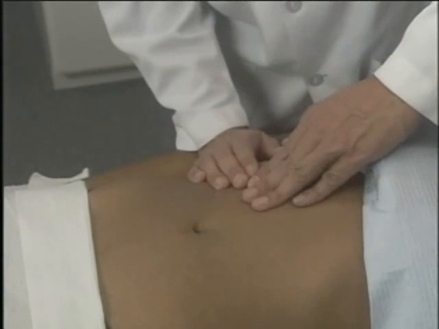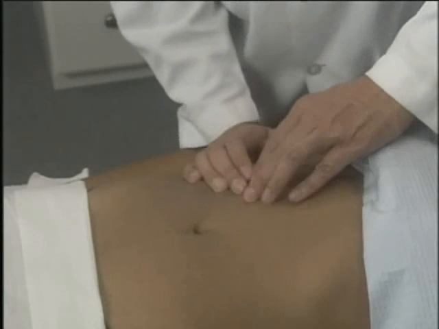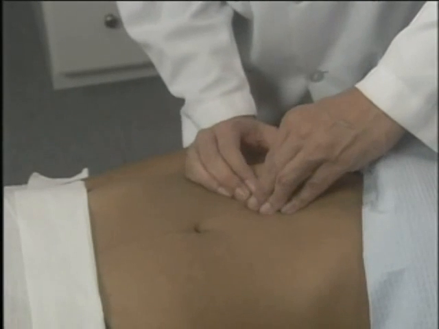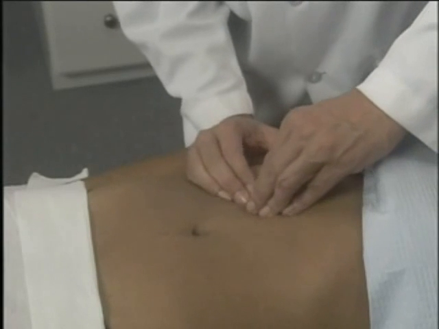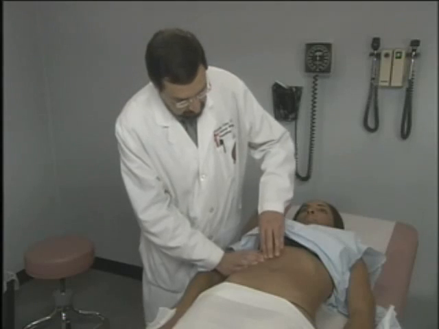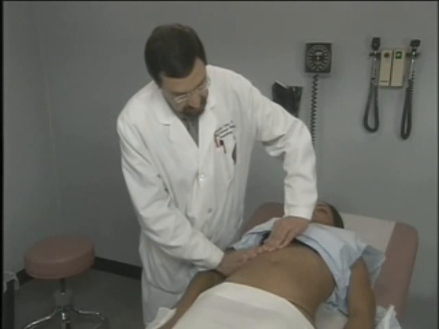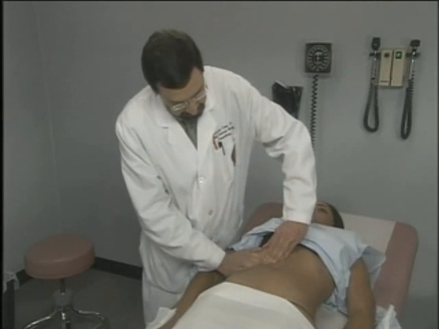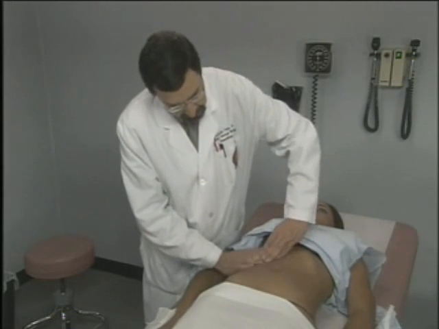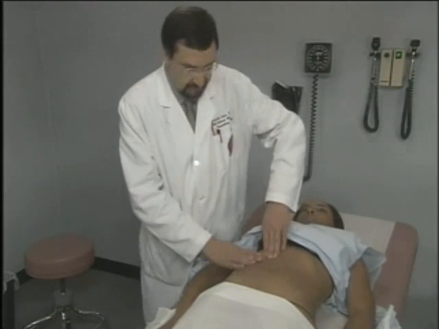Standing to the right of the patient's chest, place the fingers of both hands below the border of liver dullness and press in and up toward the costal margin. Take a deep breath for me, please. Ask the patient to take another deep breath. This liver is not palpable.